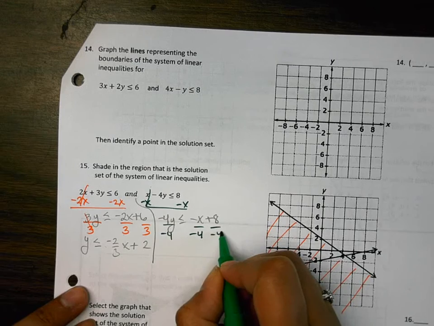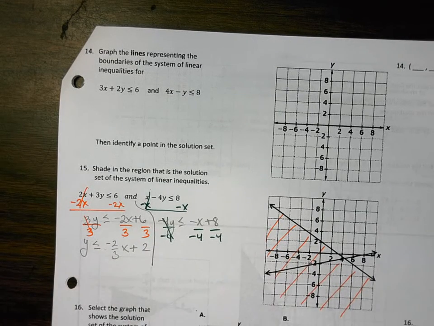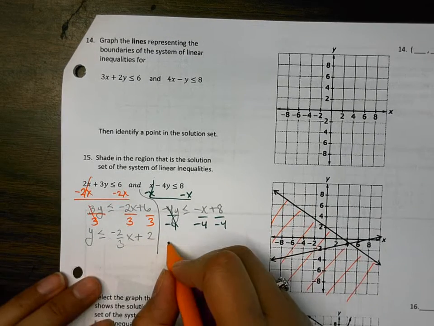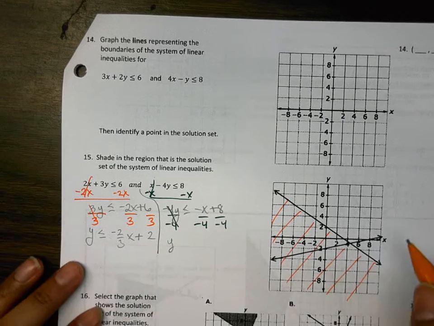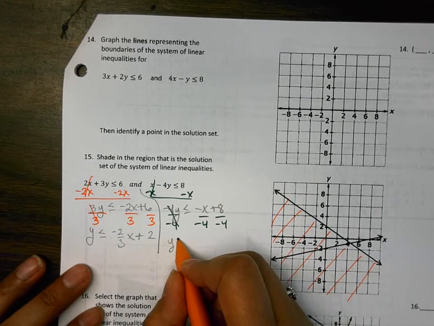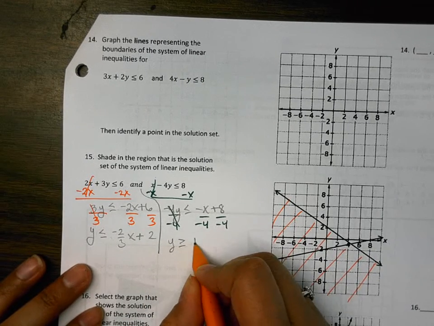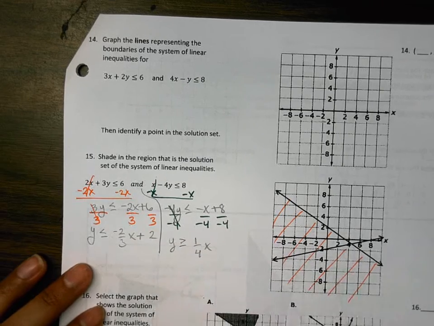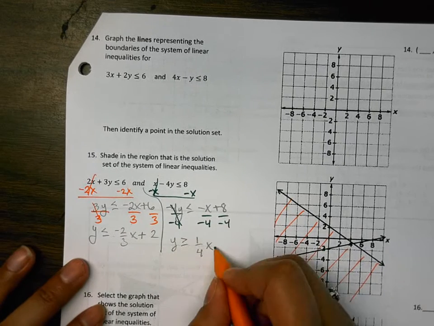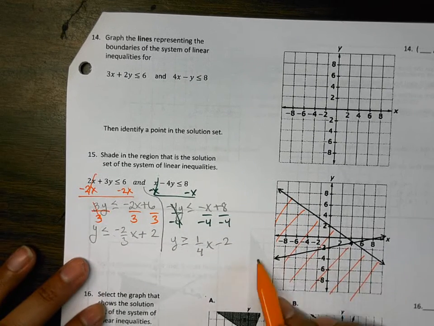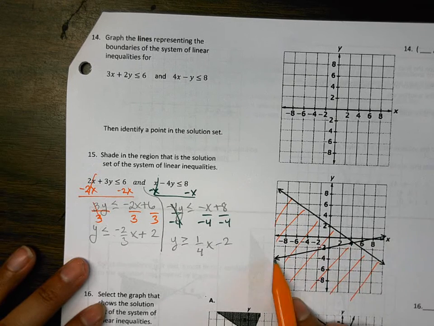So here is what was said earlier. Caitlin said, this one would we flip? Yes, because we're dividing by a negative. So it's positive 1/4 x minus 2. And is that this graph here? Down 2 with the positive slope.